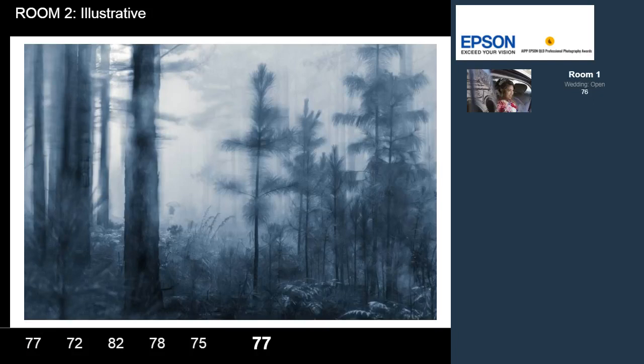The story is kind of disconnected. That's just a person walking down a path. There's nothing about the figure that kind of connects it to the mood of the forest, which for me would have taken it higher. Okay, Adam?